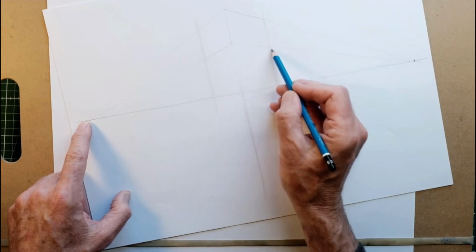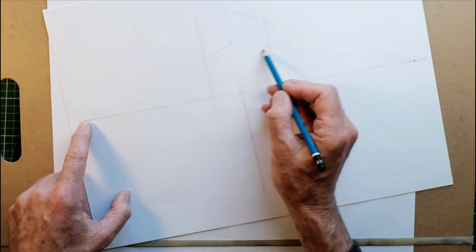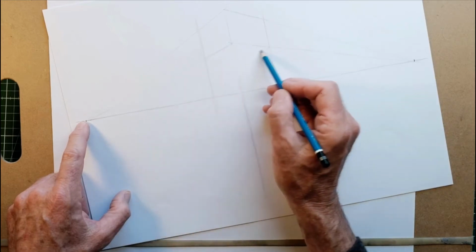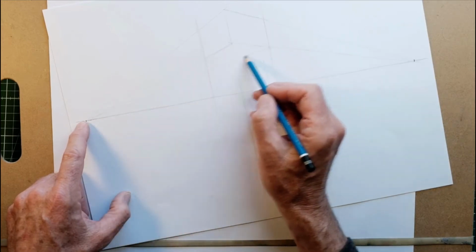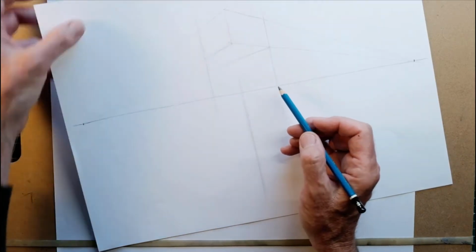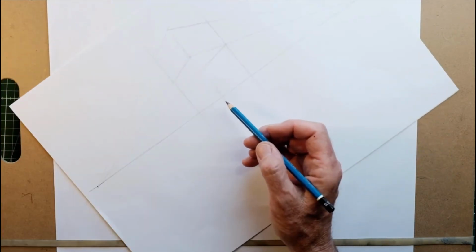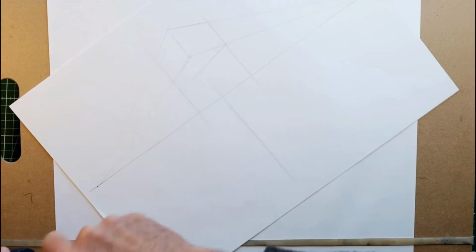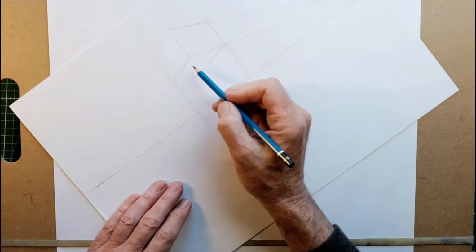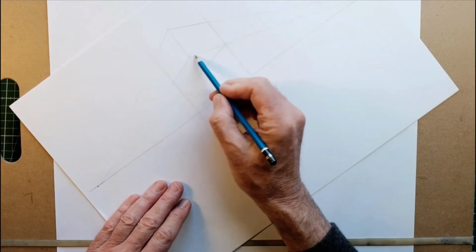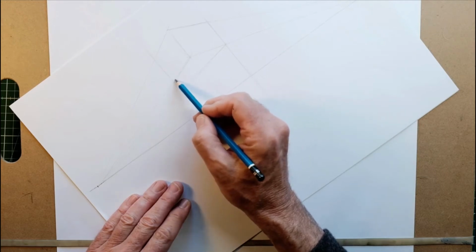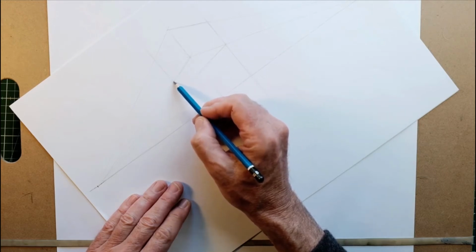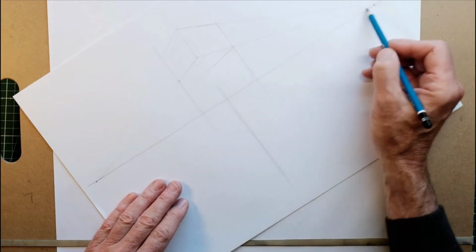So this corner must have a line that goes in this direction. And then, according to your imagination, if we can see all of this underneath, then over in this back corner here, there's another one, and it runs over here.